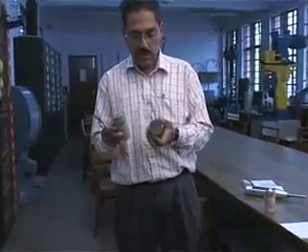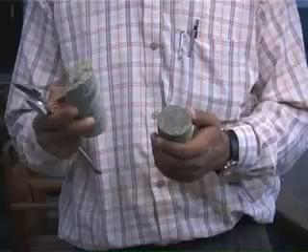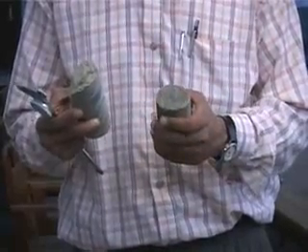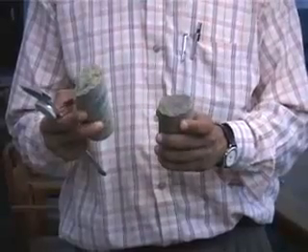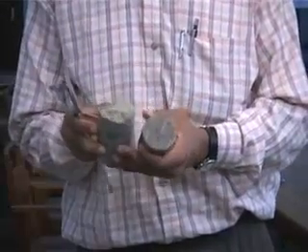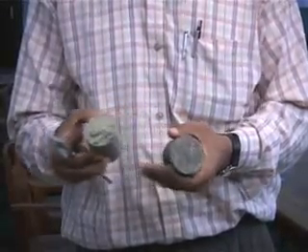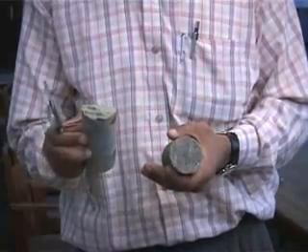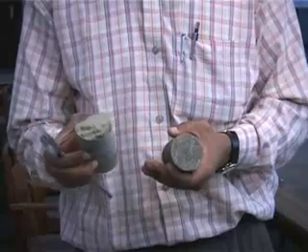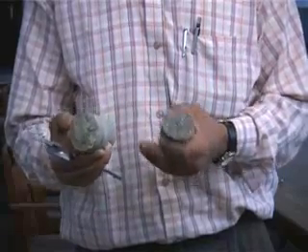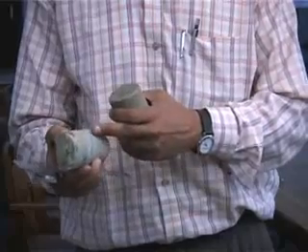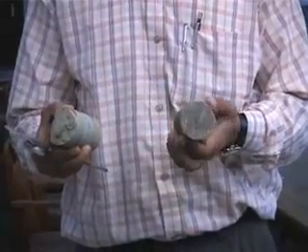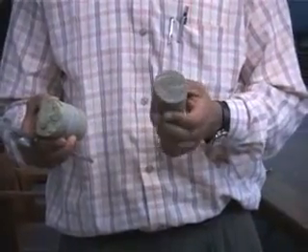This one is a fairly coarse-grained, gray-colored sandstone, and this one in my right hand is a relatively finer-grained sample, which has a few quartz grains.